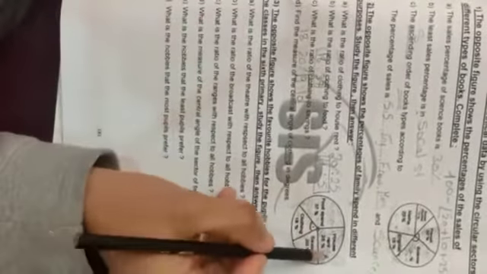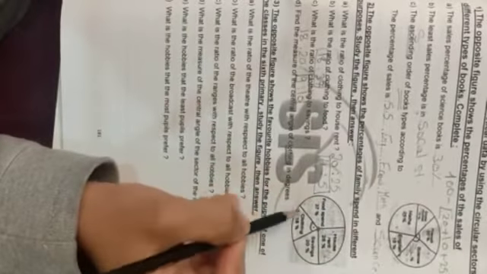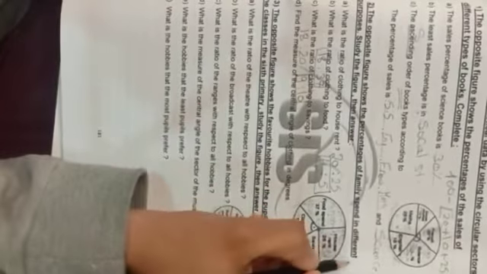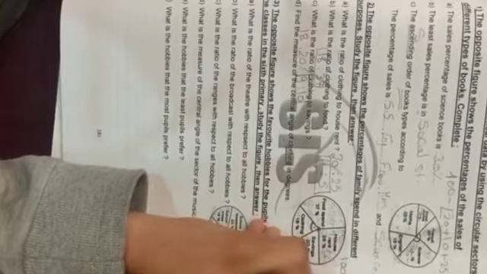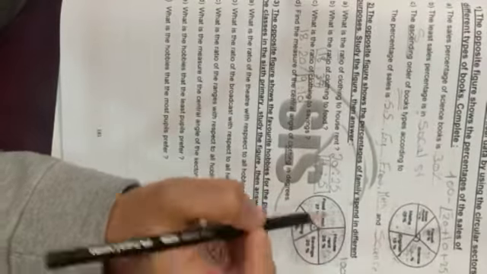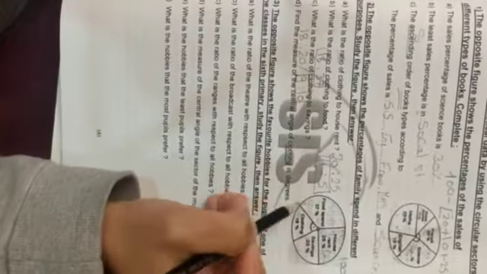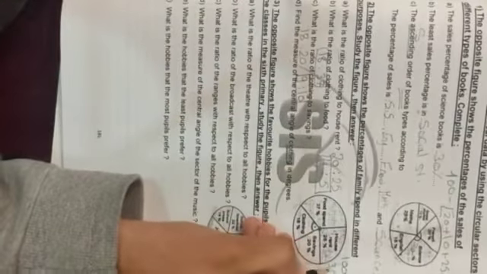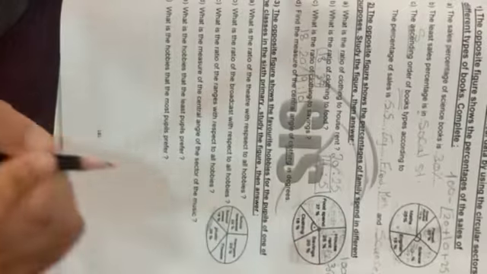As we said, the total percentage of this pie chart is 100%. What is the total degrees of any circle? The total degrees of any circle is 360 degrees.